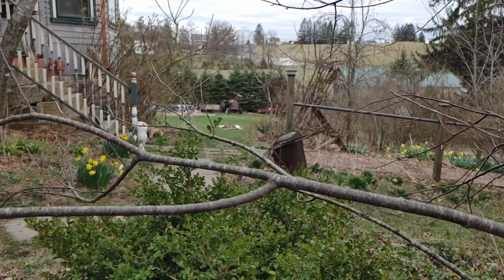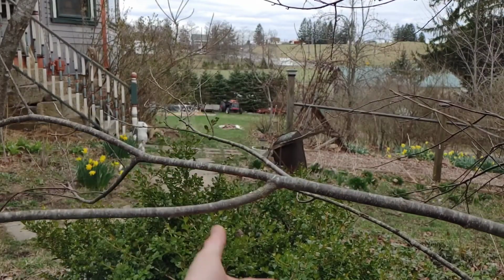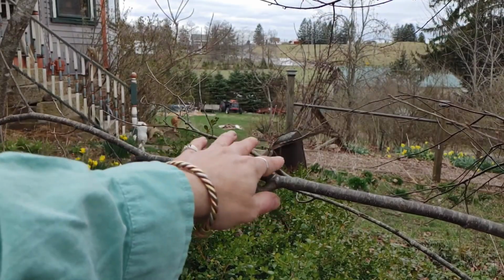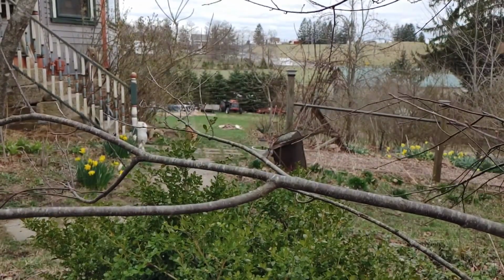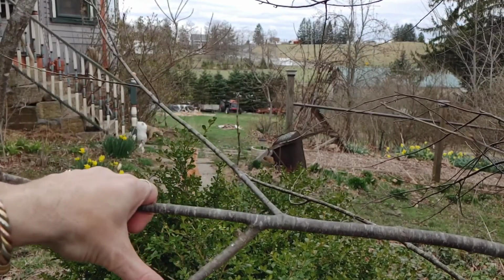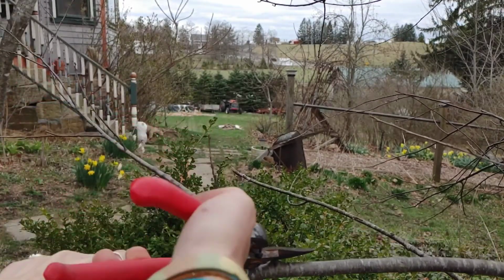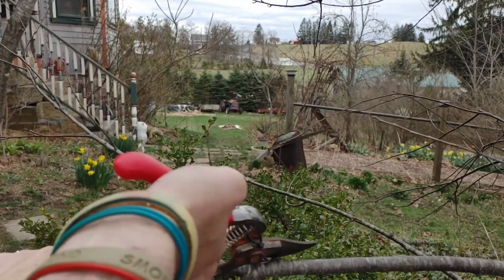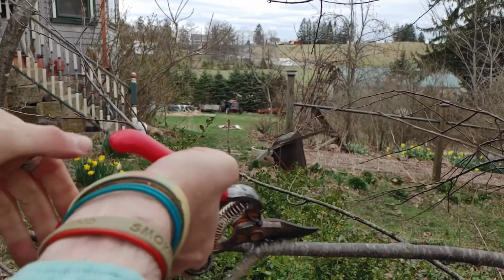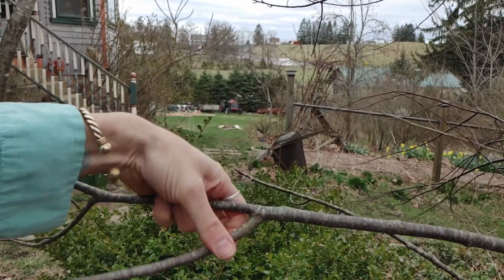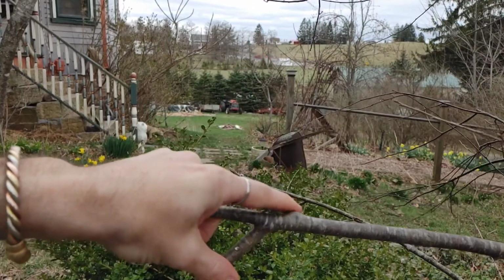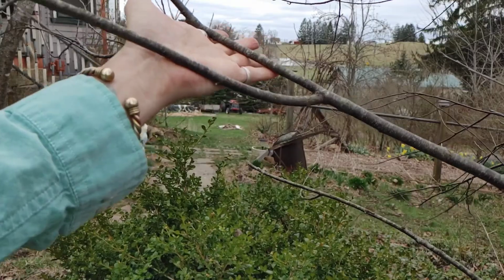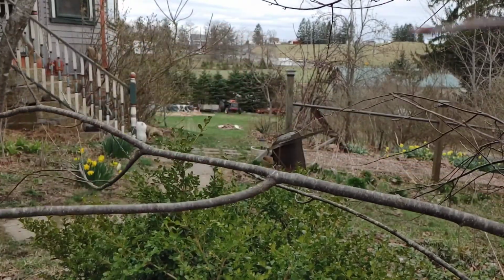Okay, next up, we're on this fork right here, and that's heading towards the house, and both of these are heading towards more of an open area. So I'm going to take out this branch, and we're going to zoom up here, and I'm going to show you how I take out this branch nice and close. You want to get as close to the base of the tree, or to the trunk, as you can. That was a pretty clean cut right there. Then I can promote these guys. Maybe these will lift up a little bit, and I'll promote these to keep going this way. So I'm pretty happy with that.